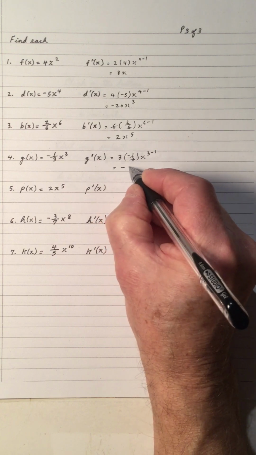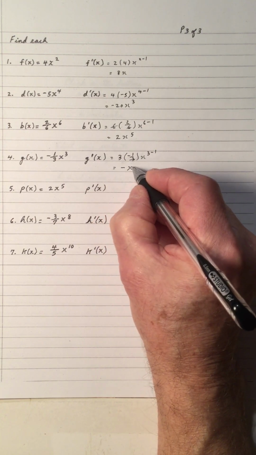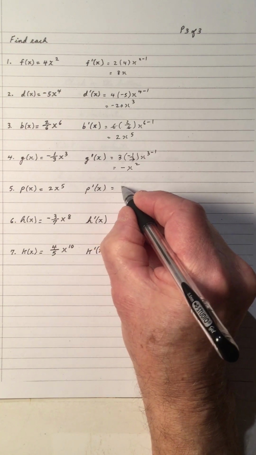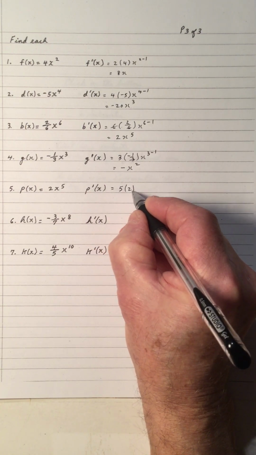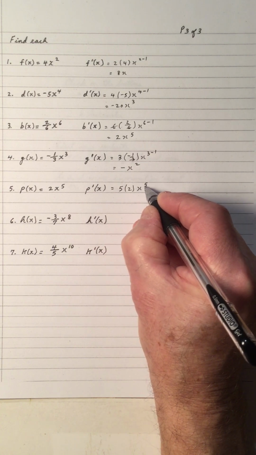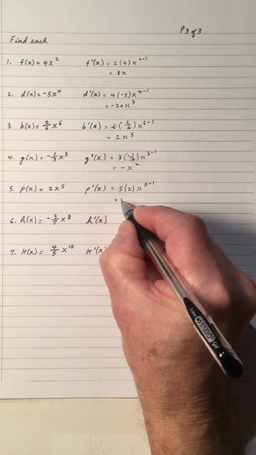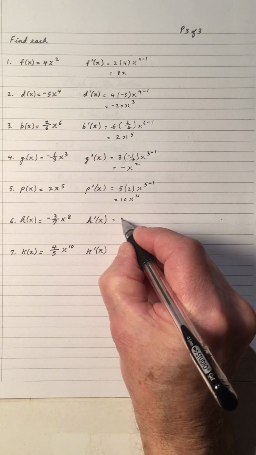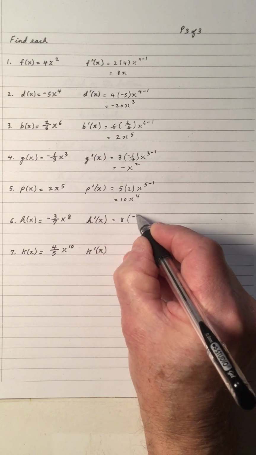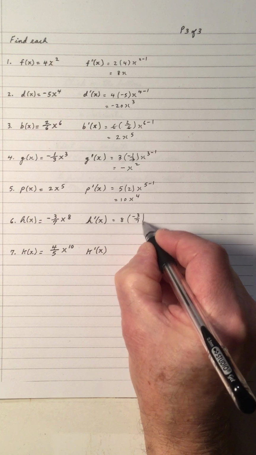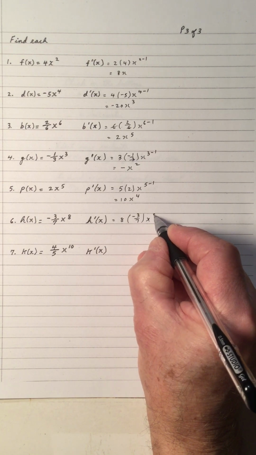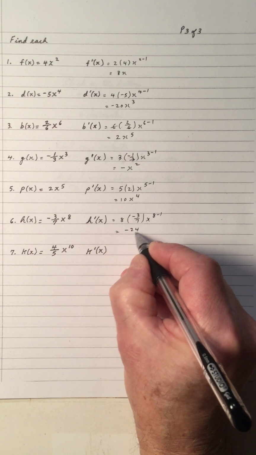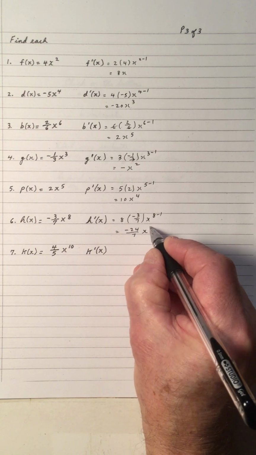I get negative x squared. And I have 5 times 2x, and the 5 decreases by 1. So that's 10x to the 4. And an 8 times negative 3 over 7, and the power decreases by 1. Negative 24 over 7, x to the 7.